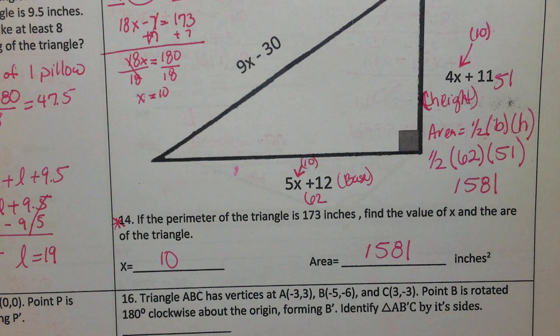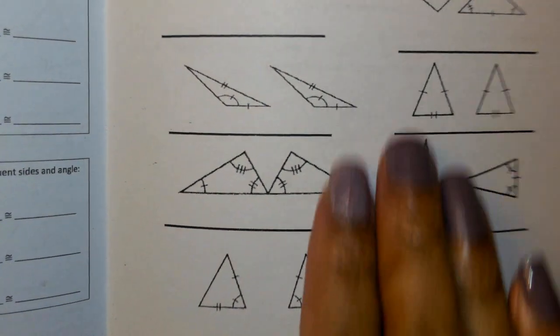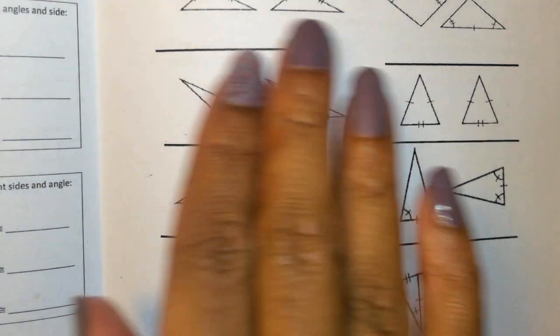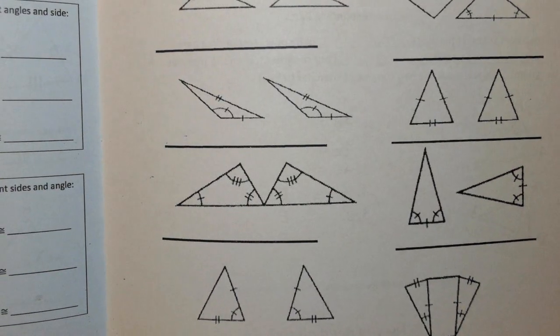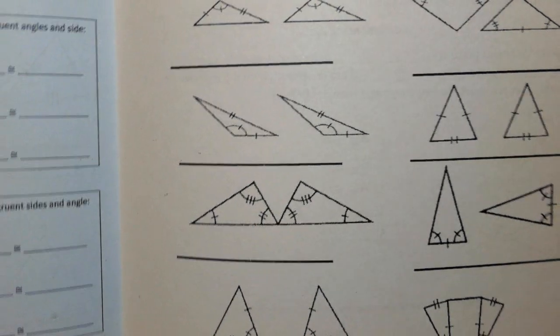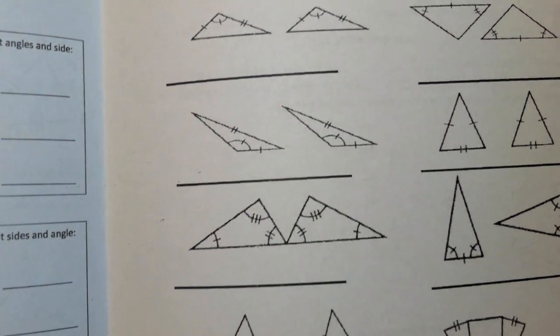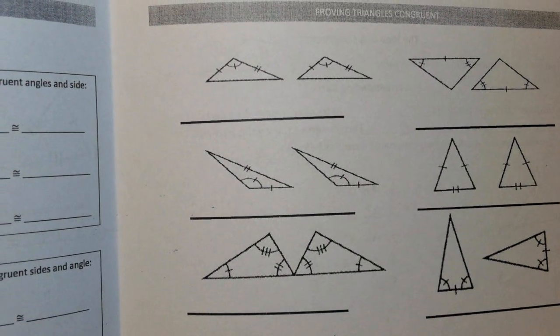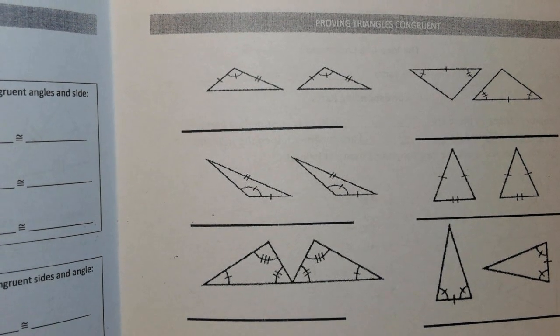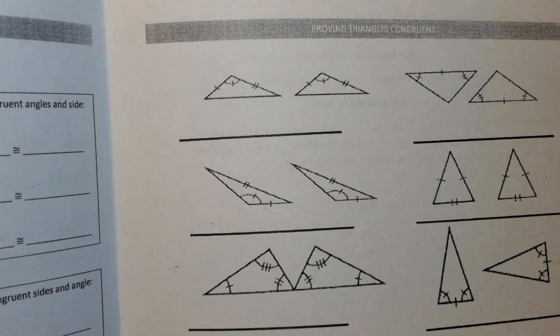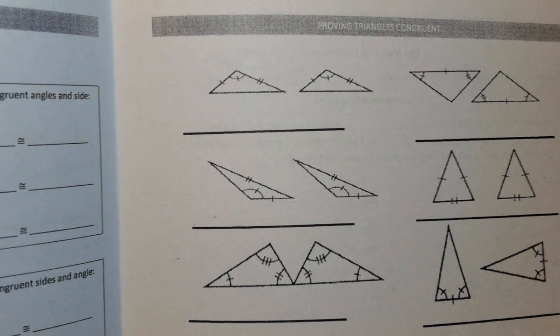I would ask that you review everything, and the last thing that I would say to review is to make sure that you understand these. Okay, there'll be one question that we'll go over Monday that will be similar to this one here, all of these. So make sure you understand side, angle, side. Make sure that you understand angle, side, angle, HL. Make sure you understand all 5 of the triangle congruencies.